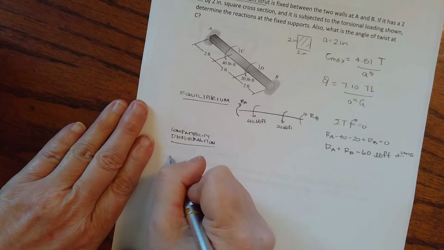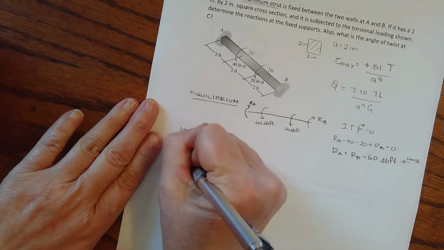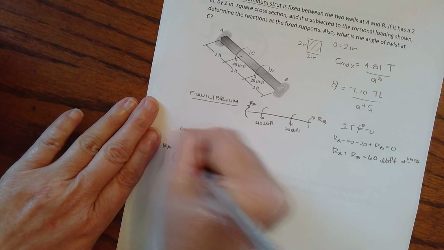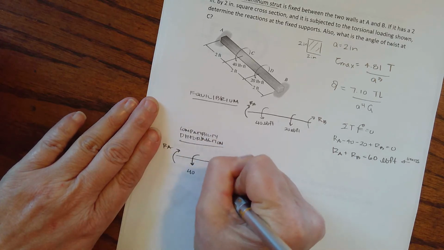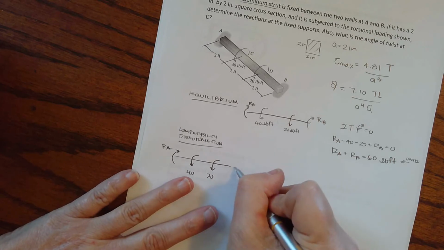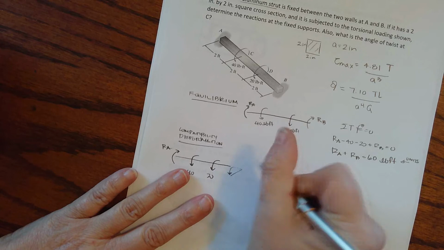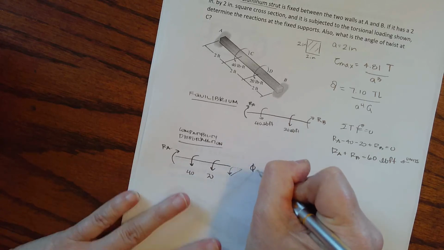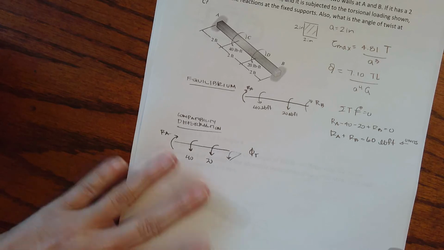So the first thing I'm going to do is I'm going to remove my redundant at B. So my wall is fixed RA, and I have 40 pound-feet coming towards me. I have 20 pound-feet coming towards me. And so if I were to look at this shaft, I can see that it's going to rotate some amount due to the applied torques.